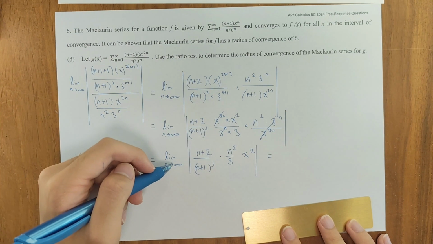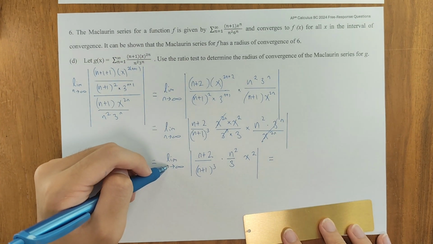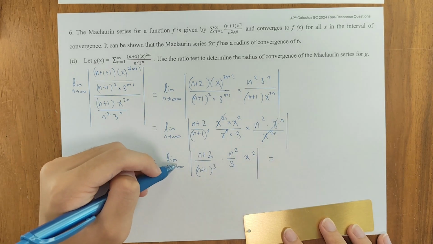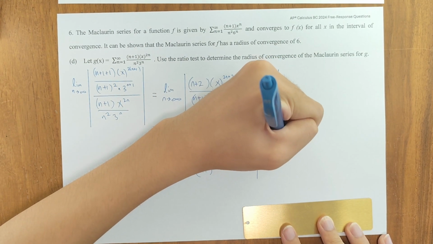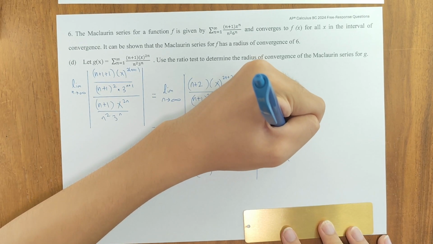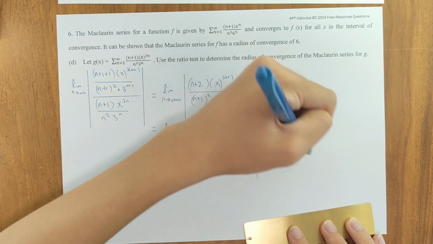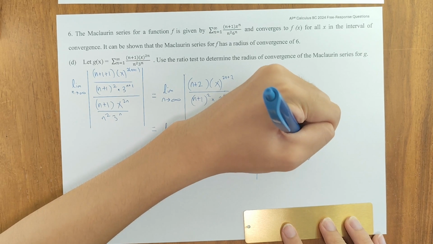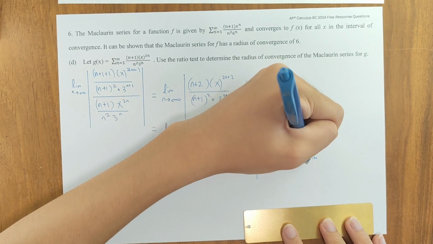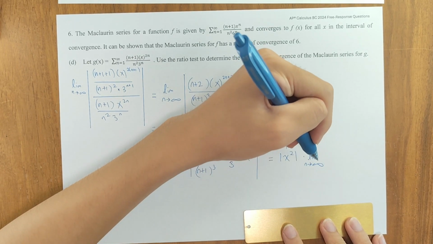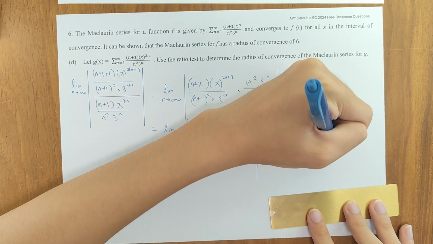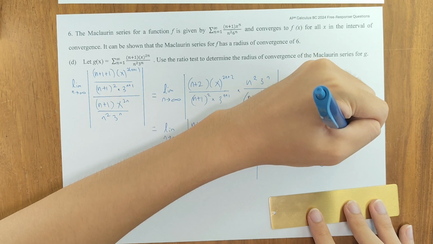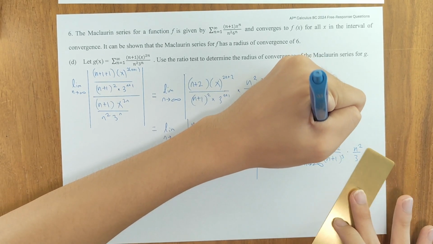Now we're dealing with a limit as n approaches infinity, so x doesn't really matter. Let's bring x out of this limit: x squared in absolute value times the limit of n plus 2 over n plus 1 cubed times n squared over 3.